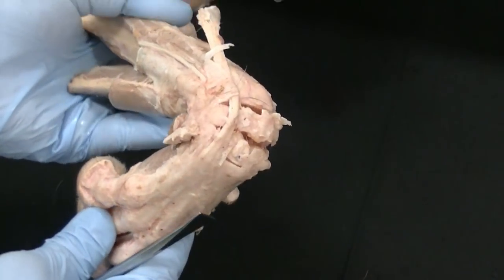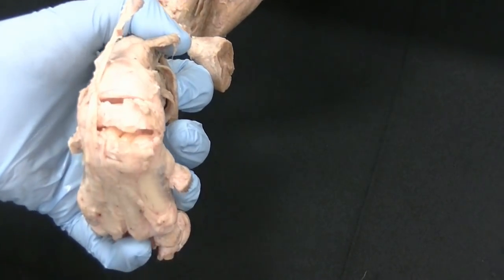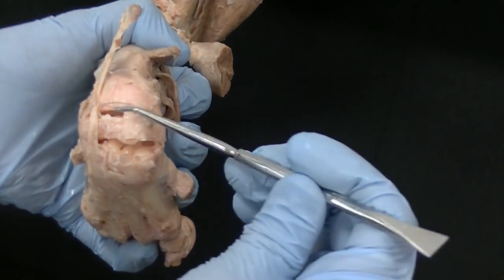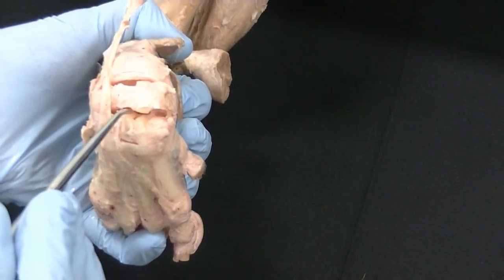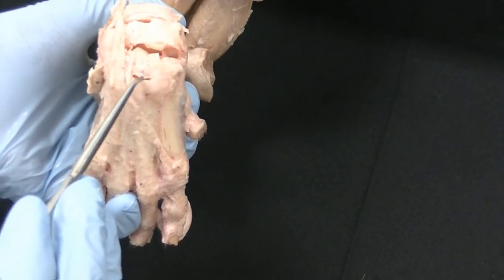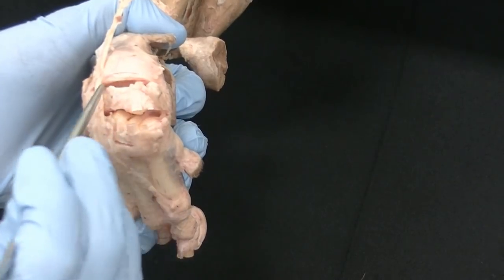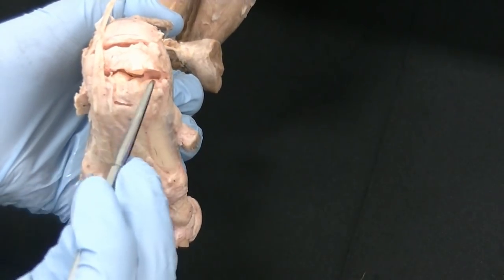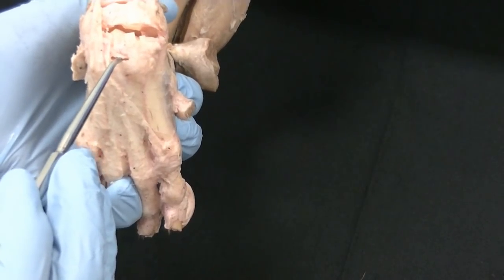So upon flexion of the carpus, we expose the cavities of the carpus. The three major joint cavities that can be seen: the antebrachiocarpal joint cavity, the middle carpal joint cavity, and the carpometacarpal joint cavity. The antebrachiocarpal joint cavity is the most movable joint. Then middle carpal is a little bit less movable than that, and carpometacarpal is the least movable joint.